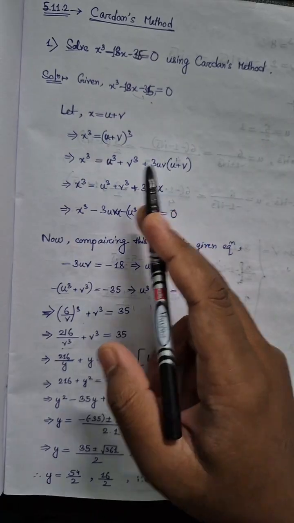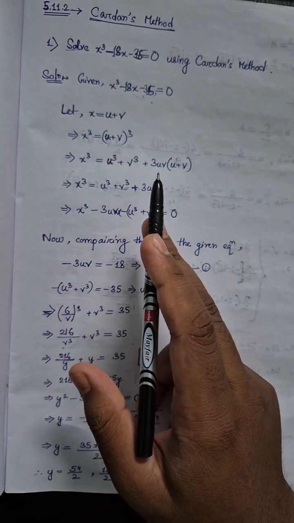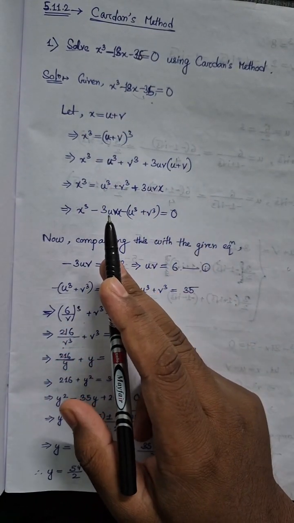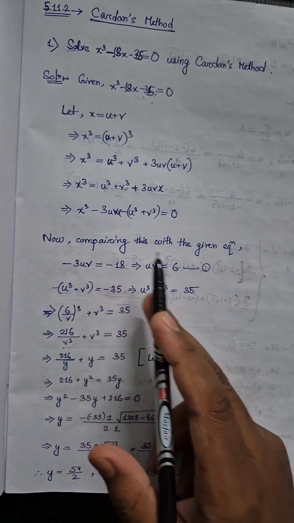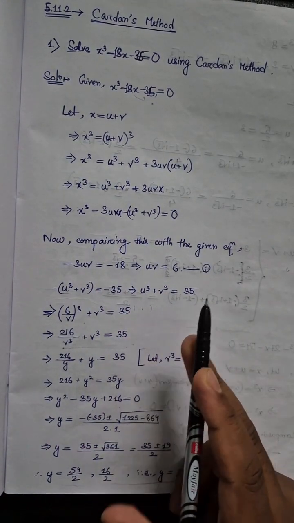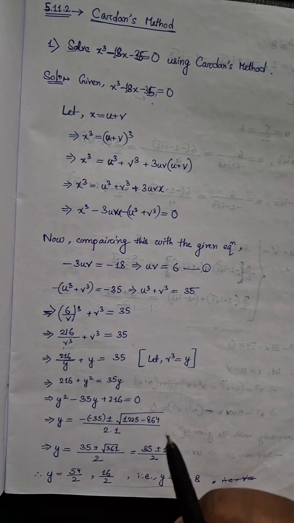So at first we have to assume x equal to u plus v. Then by cubing both sides, we apply the identity. And then by rearranging, we compare it with the given equation. So we got u v equal to 6 and u cube plus v cube equal to 35.